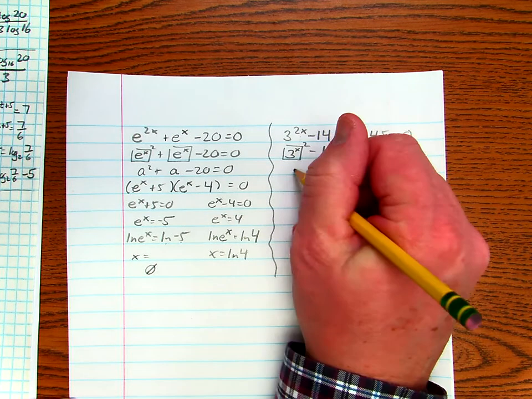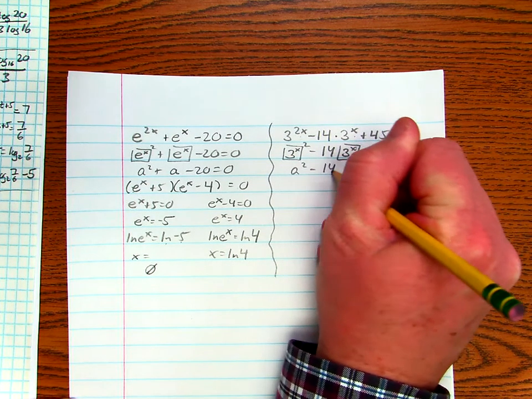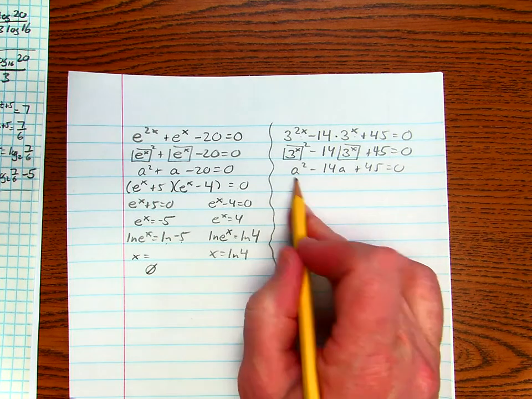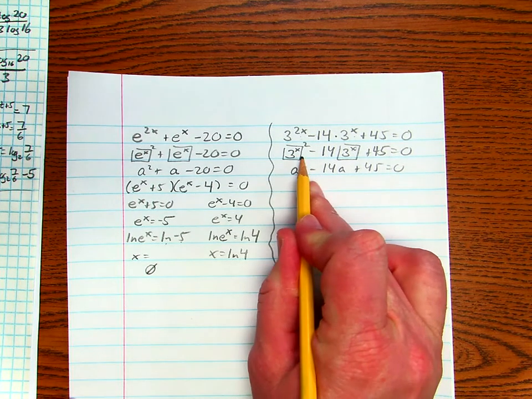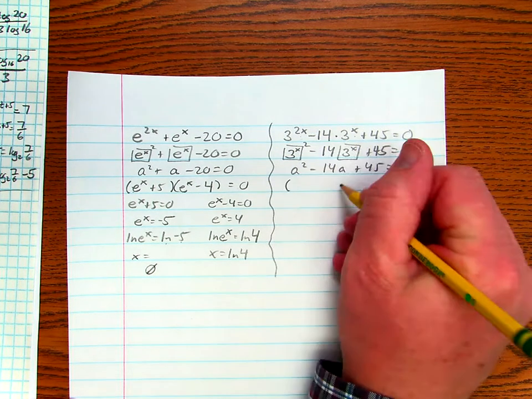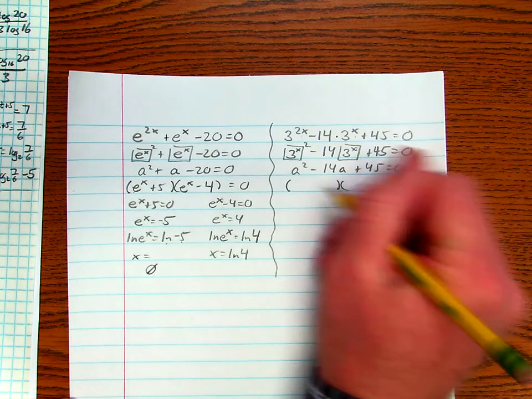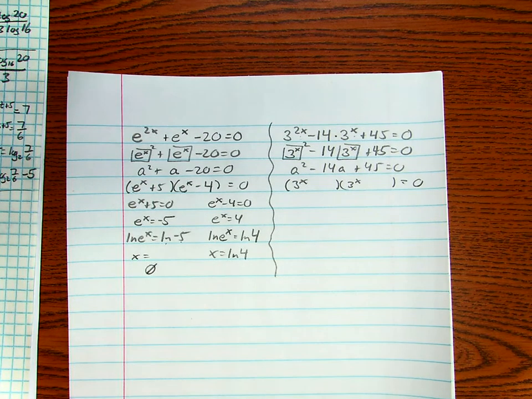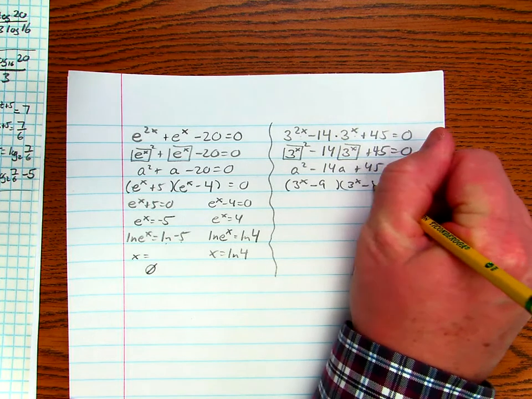So this has the same structure. It's a squared minus 14a plus 45 is equal to 0. So whatever factoring techniques we would apply here, we can apply to there. So 3 to the x, 3 to the x. Two numbers that multiply to give us 45 and add or subtract somehow to give us negative 14. Minus 9, minus 5.